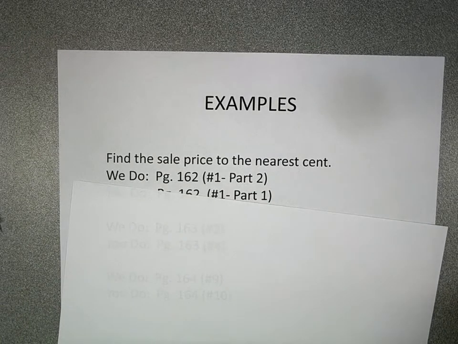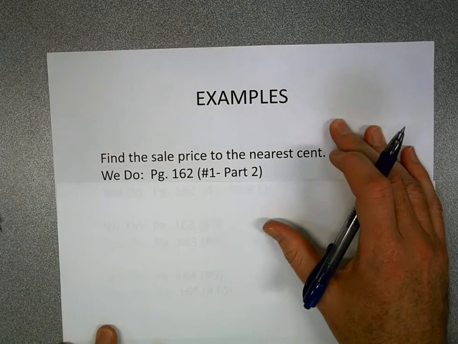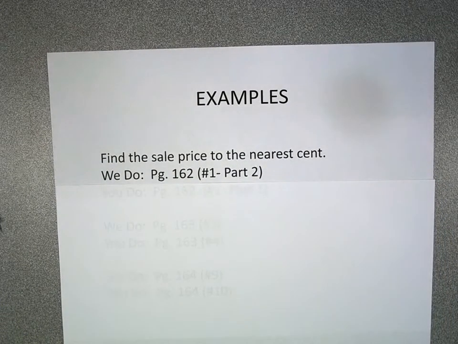Okay, so let's go ahead. We're going to start on page 162. Let's take a look at problem number 1. All right, let's close read that as a matter of fact. Here we go. Problem number 1 on 162. It starts with where it says Mary.